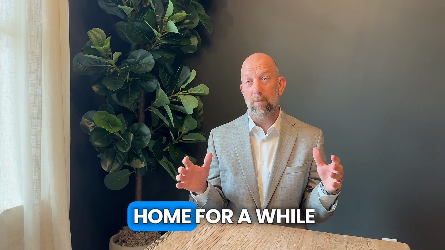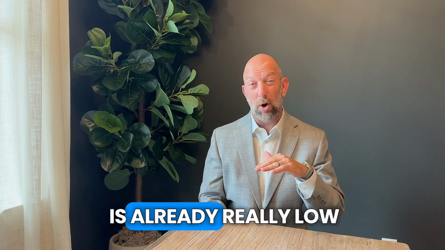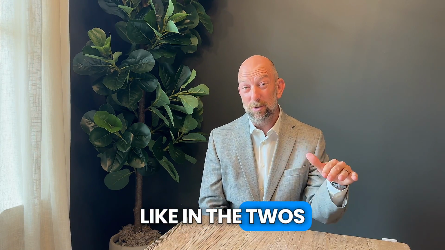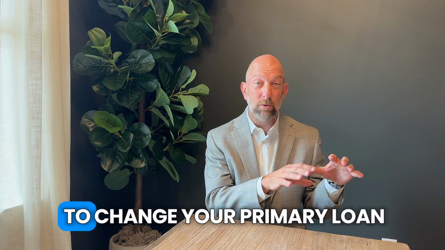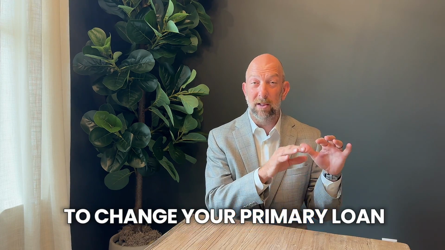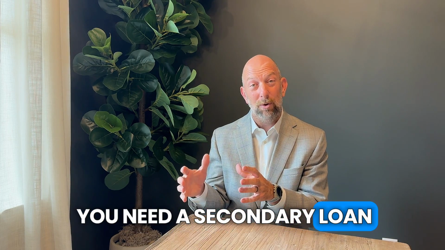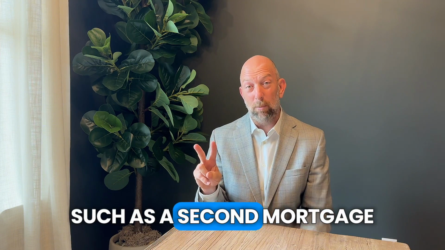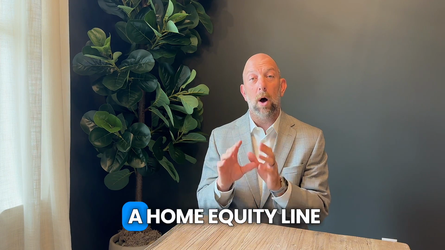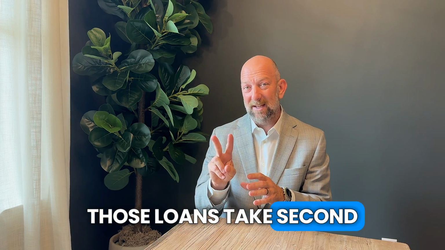If you've owned your home for a while and your interest rate is already really low, like in the 2s or 3s or even 4%, you probably don't want to change your primary loan. If that's the case, you need a secondary loan, such as a second mortgage or what we call a home equity line of credit. Those loans take second lien position behind your primary mortgage.